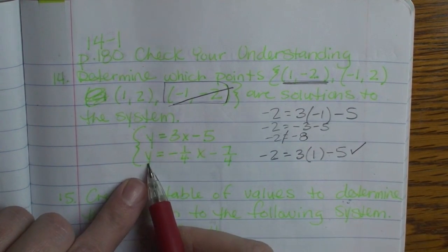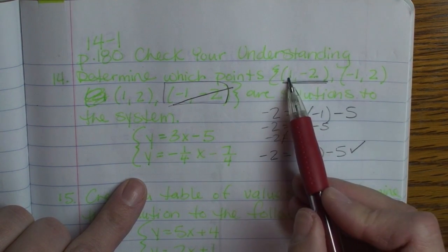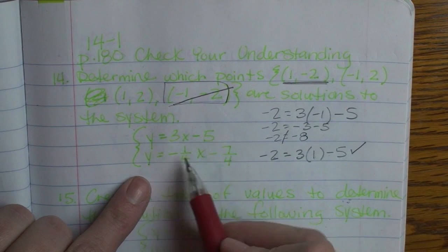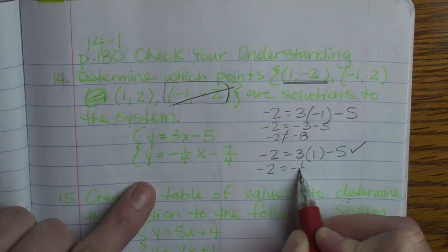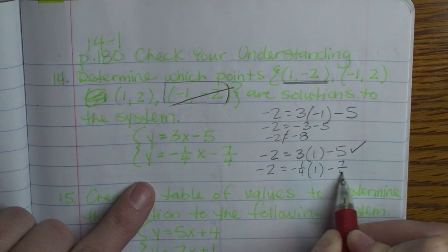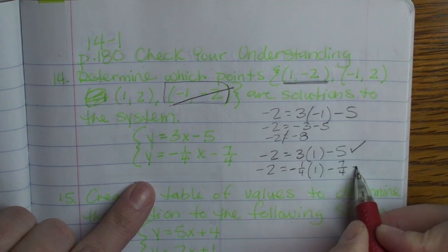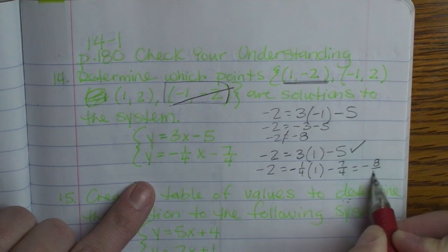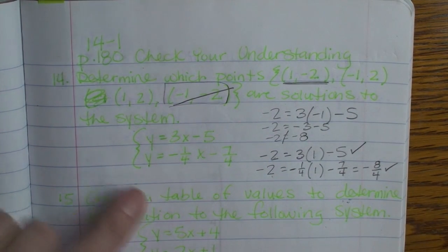So that means I now have to check the fraction one to make sure it works. So I'm going to put a positive 1 in for x and a -2 in for y again. So I have -1/4 times 1 minus 7/4. So I really have -1/4 minus 7/4, which is -8/4, which equals -2. So yay, both of those work.